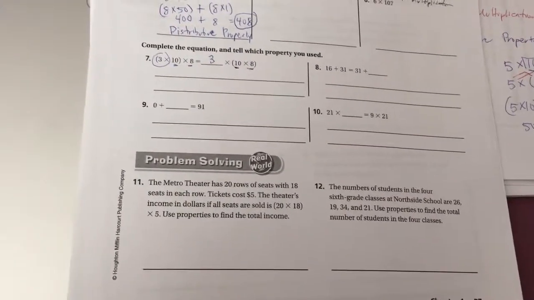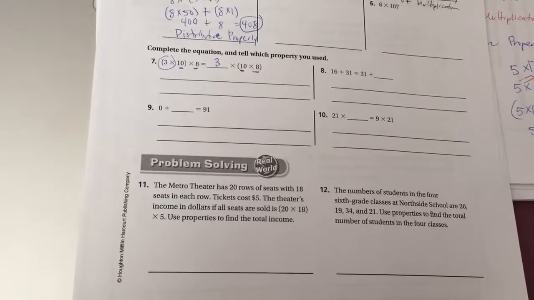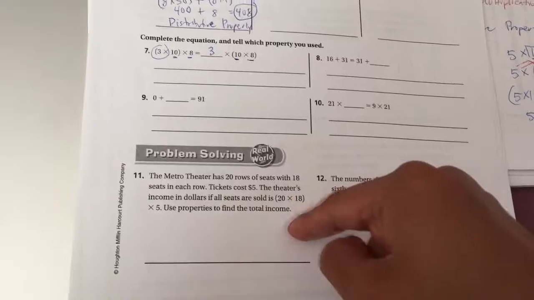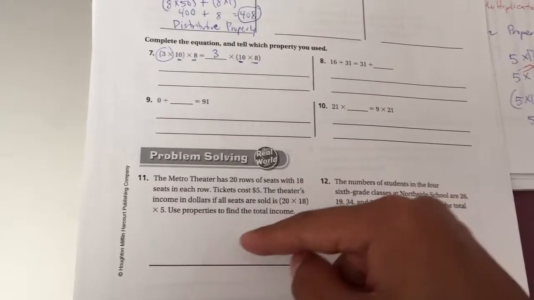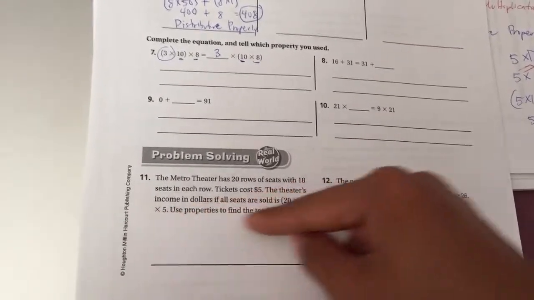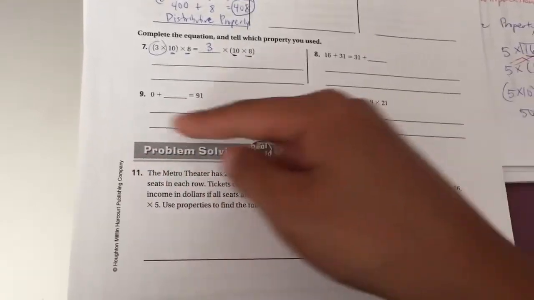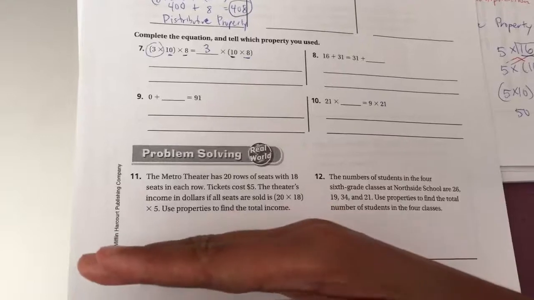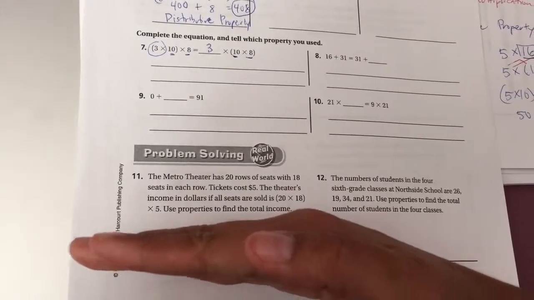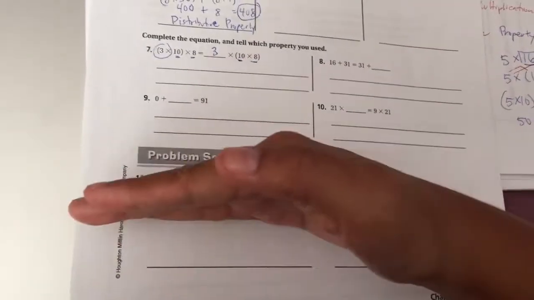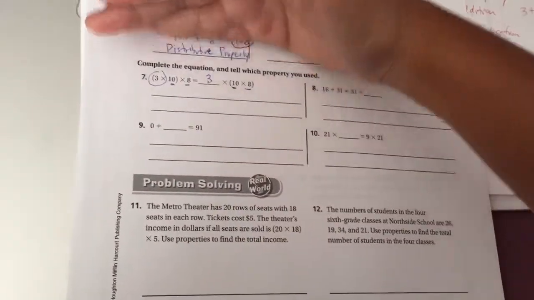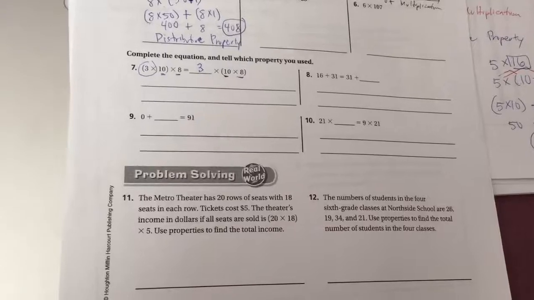The Metro Theater has 20 rows of seats with 18 seats in each row. So a row goes this way. There's 20 rows of seats. So there's row 1, row 2, row 3, row 4, row 5, row 6, all the way up to 20. And in each row there's 18 seats. So there's 18, 18, 18 seats, 20 times, because there's 20 rows.